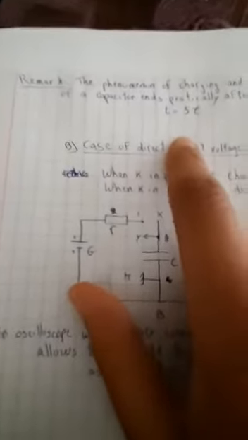Remark: the phenomenon of charging and discharging of a capacitor ends practically after time t equals 5 tau. After 5 tau, in this case I drew 4 tau, we have to draw one more tau, and the phenomenon ends. This is the first tau, the second tau, and this. After 5 tau, the capacitor will end.